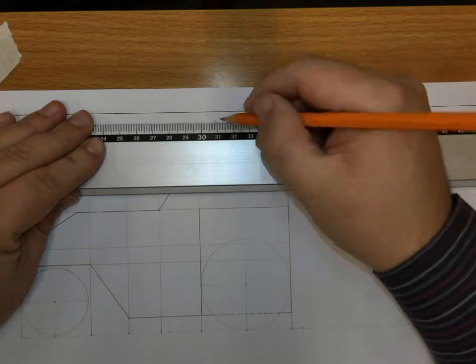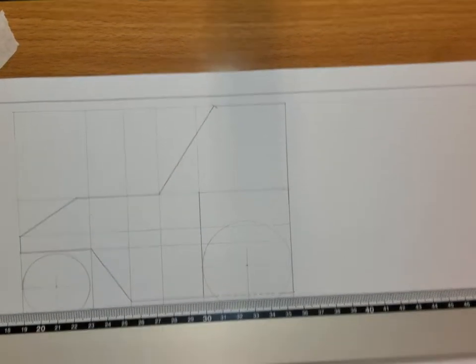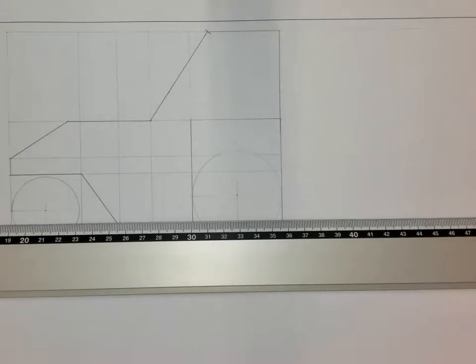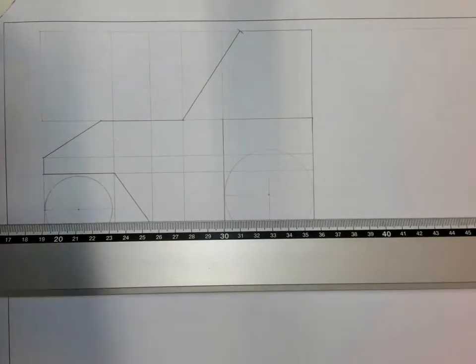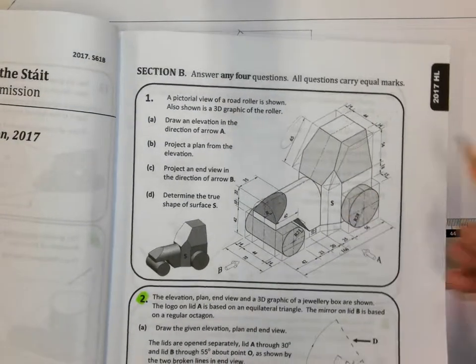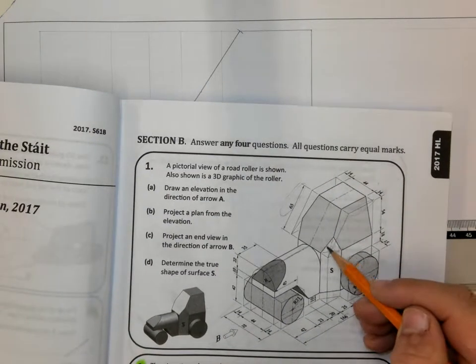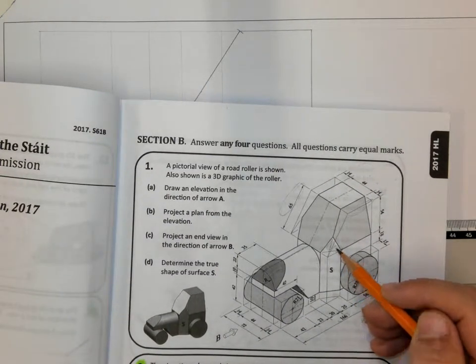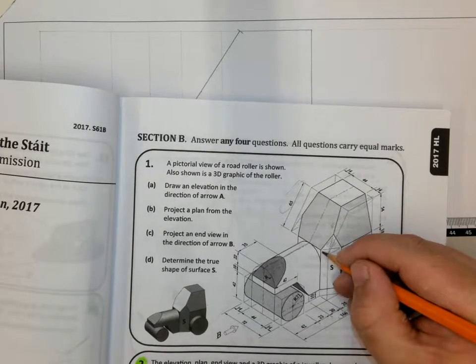We don't have it all done yet. We're going to need to go to a different view to solve this problem here. To be able to work that out, we're going to need to go to the plan view. So we'll want to get that surface appearing as an edge. If you look down in plan, that line will appear as a point.